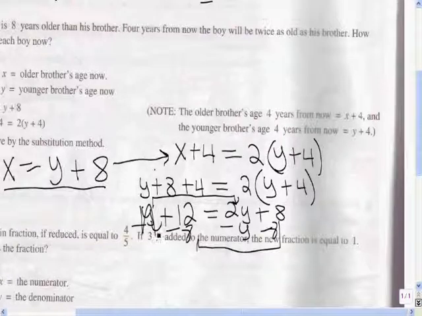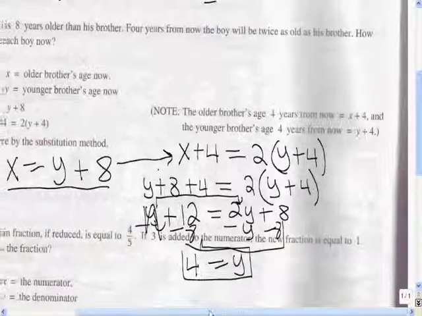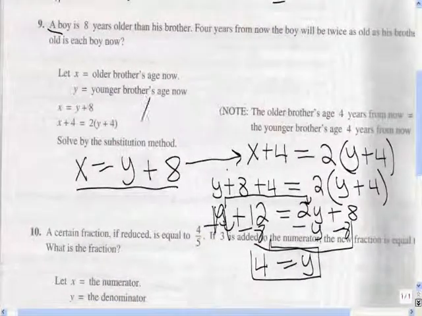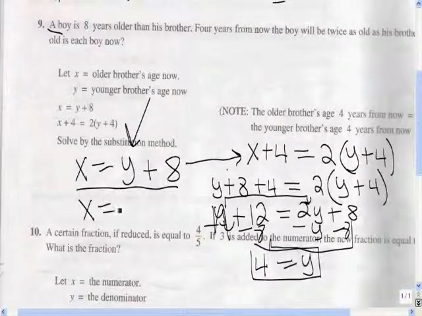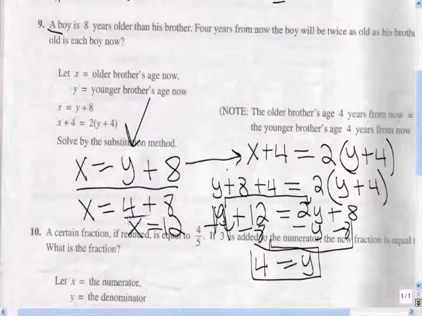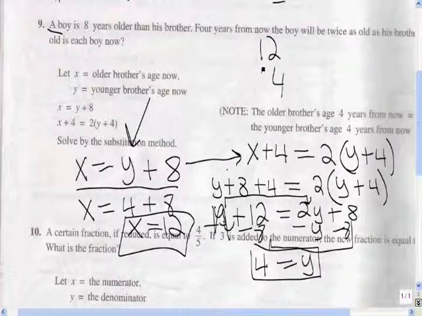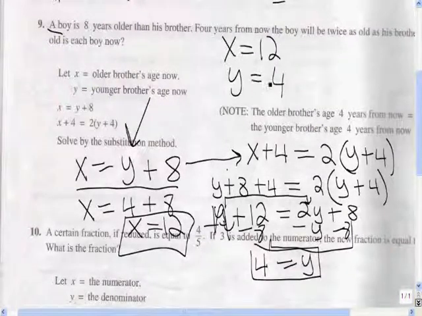So that gets rid of my y here, right? And 12 minus 8 is 4. And 2y minus y is y. So what I get is 4 equals y. Now that I know what y equals, I could come back over here, plug it in. So I get x equals 4 plus 8. X equals 12. So the older boy's age is 12, and the younger boy's age is 4. 12 and 4. So x equals 12, y equals 4.